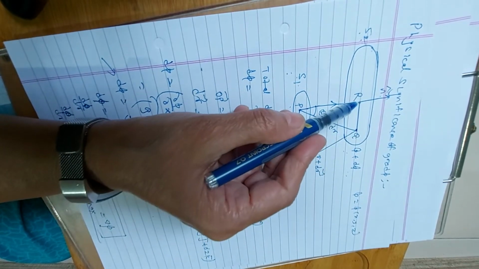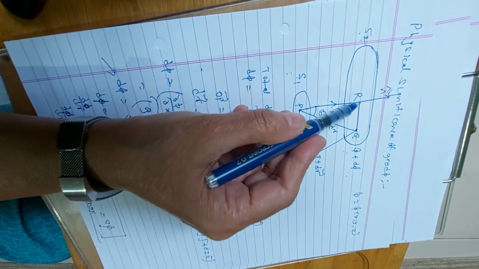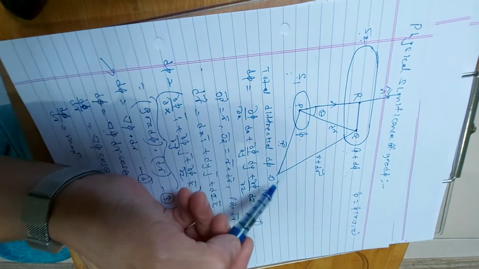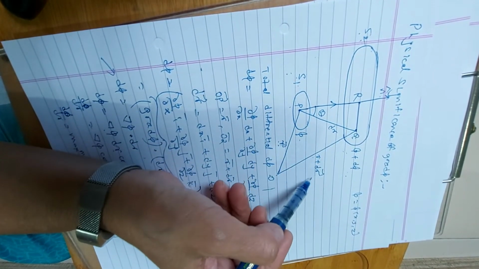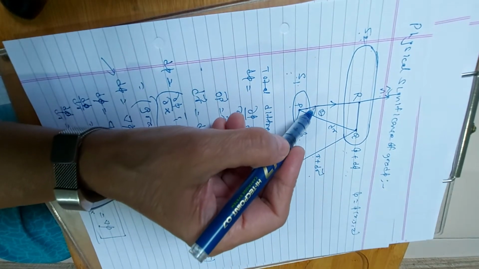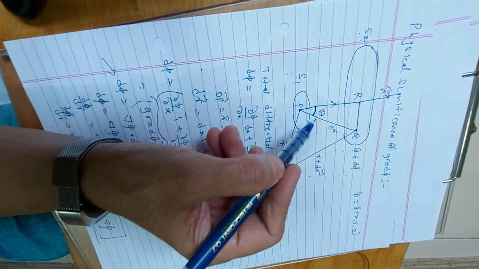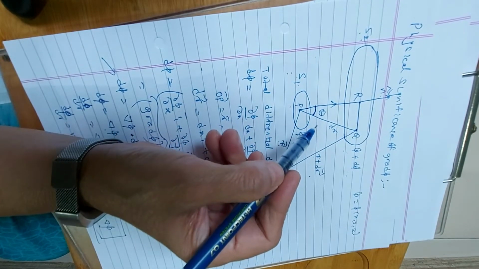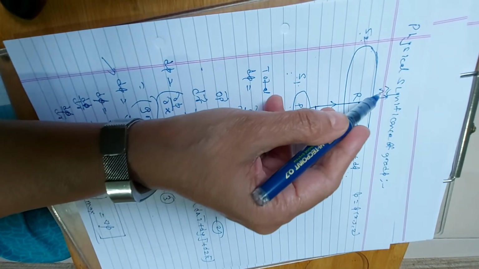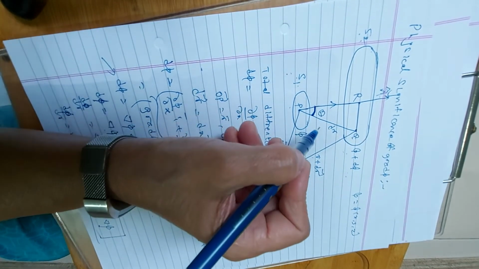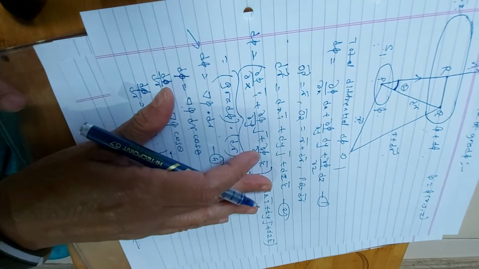We took one segment PQ on level surface S2 and joined O to Q, which was r plus dr. Then we had theta be the angle between the PQ and n. This is n, and this is PQ. So PQ and n. Last time we had discussed all this.